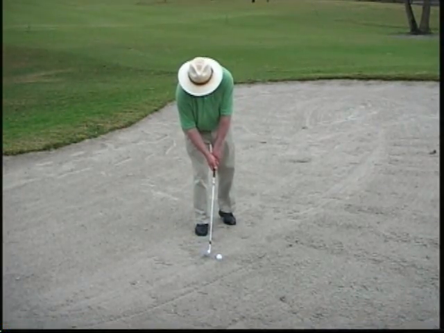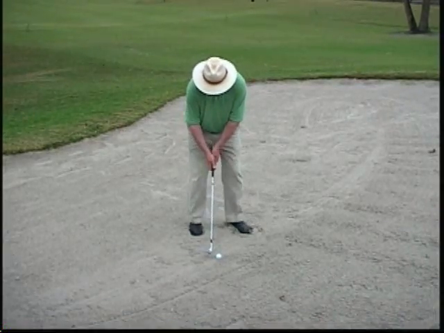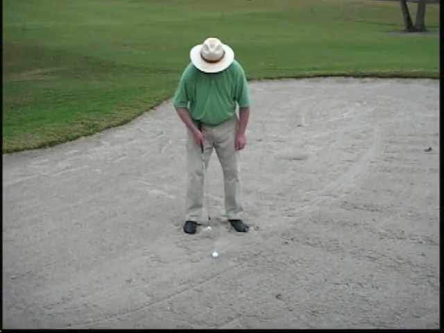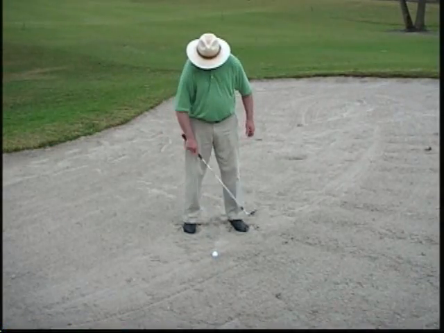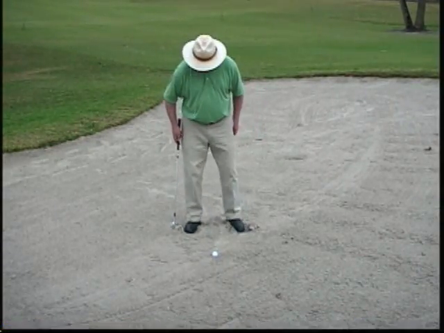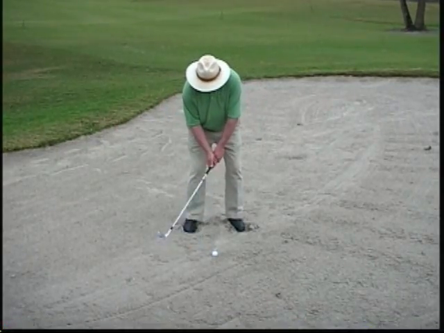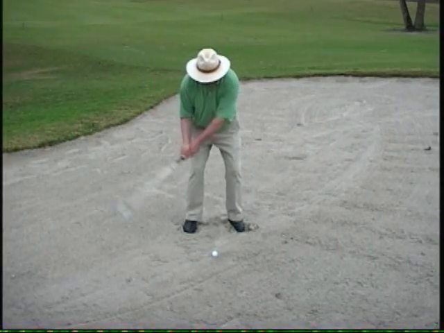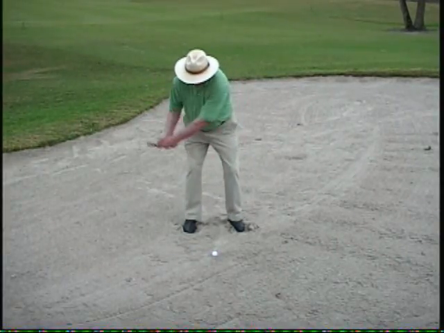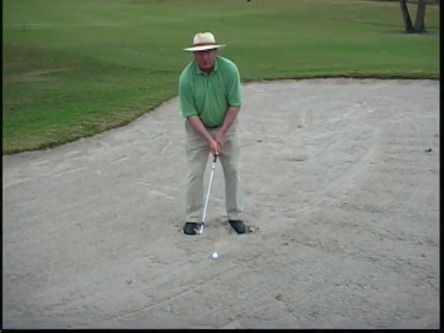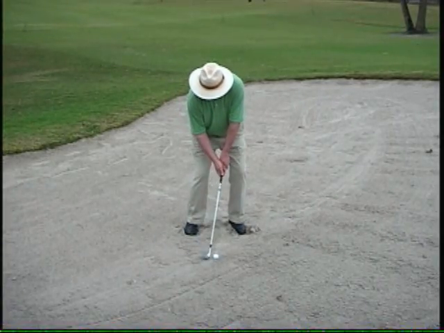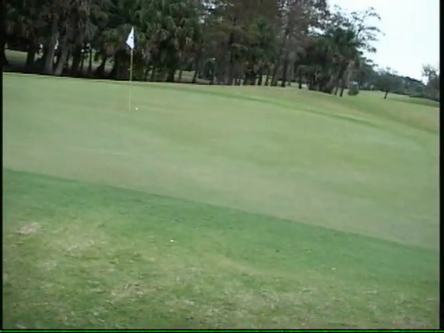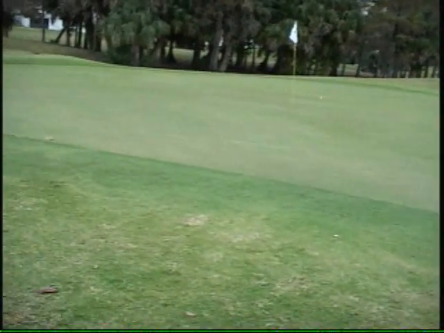The next thing we do is make sure that the ball is forward, right up inside my left heel. Then I want to be open a little bit with my feet here. I do not want to be square in front of the ball. After that, I want to make sure that I'm understanding that I want a vertical feeling of picking up this club, not a horizontal or sweepy feeling like how I normally make a golf swing. So I pick it up, I bring it down, and I make sure that I go through and send the ball where I'd like to see it go.